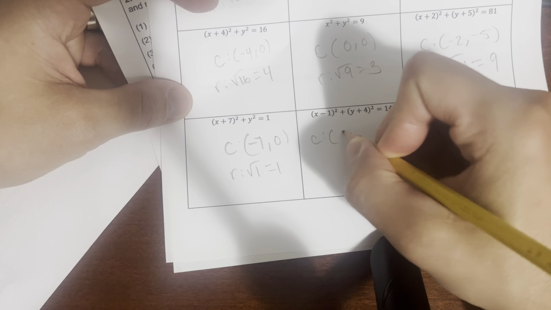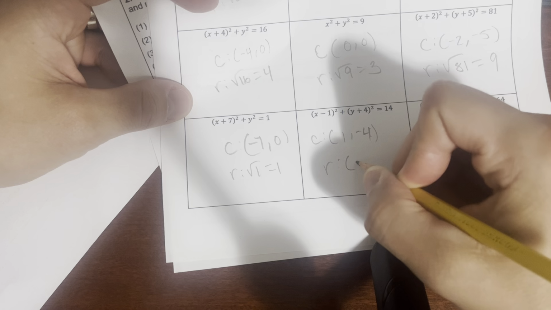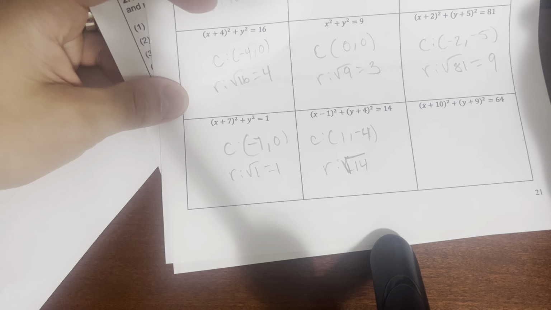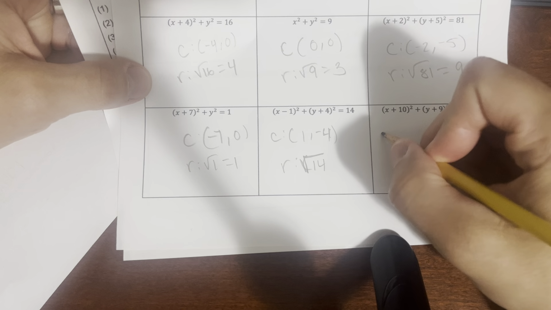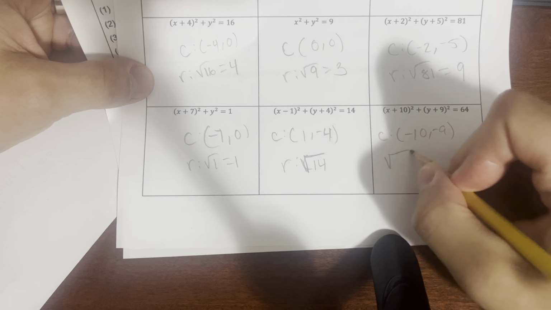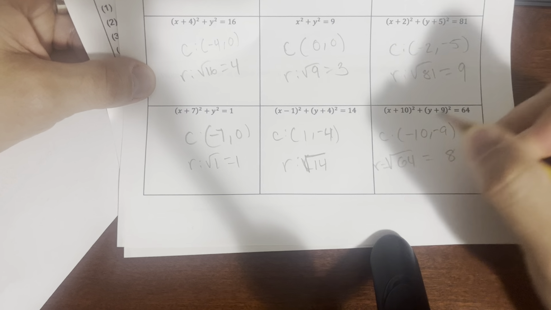And the center is (1, -4). Radius is the square root of 14, which stays the square root of 14. It is not a perfect square. And your last one here, the center is (-10, -9). And the square root of 64 is 8 for your radius.